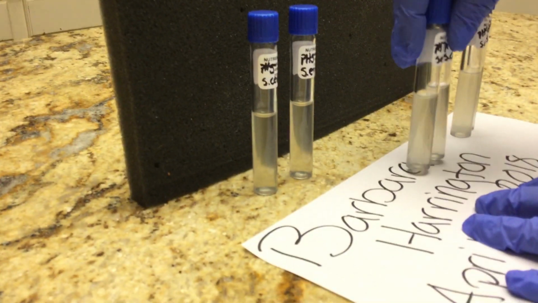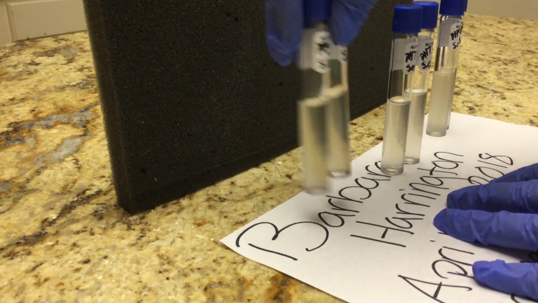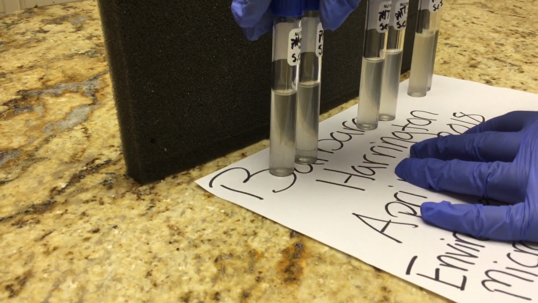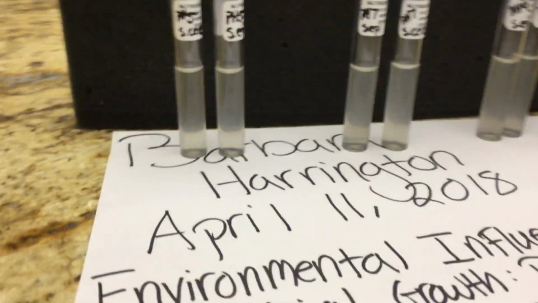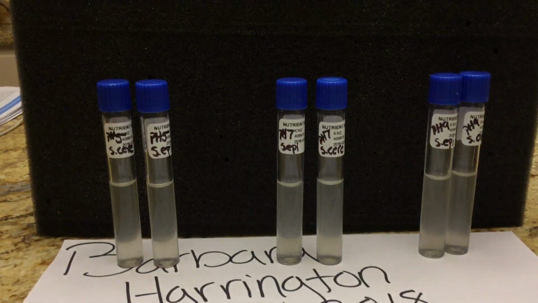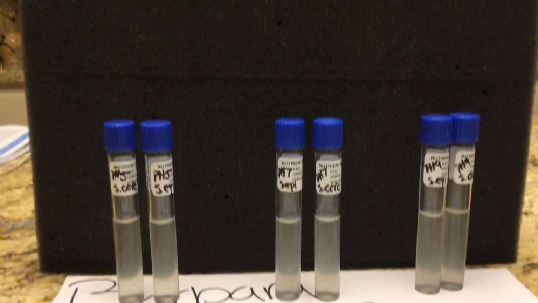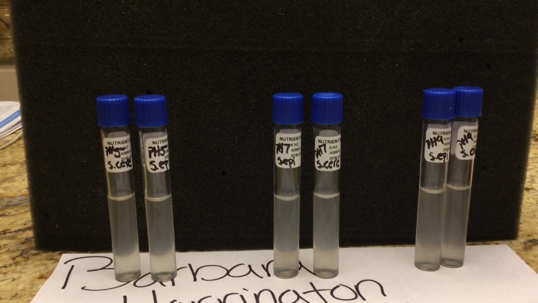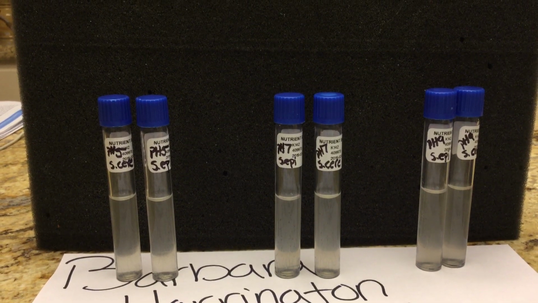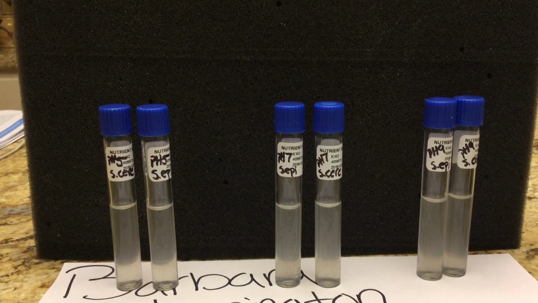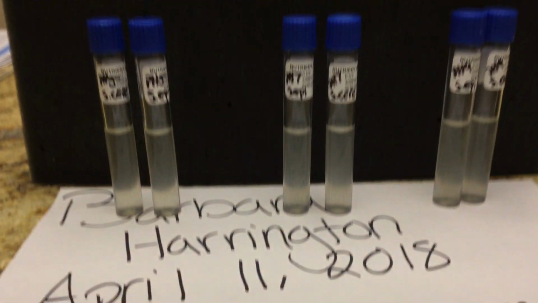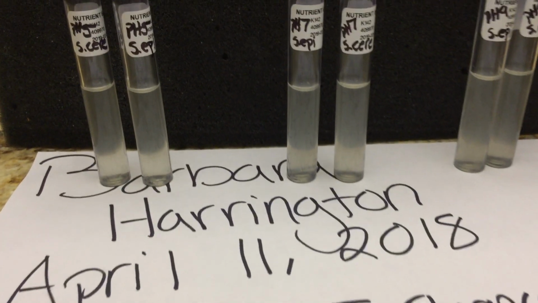When I observe these, I like to do it on white paper with a black backdrop because it helps me see the coloration change and growth a lot better. What we're looking for is turbidity, which means just something that's not clear. So if we see cloudiness in these test tubes, that would mean there's positive growth. There are different microbes that grow in different pH values, so that's what we're studying this week.